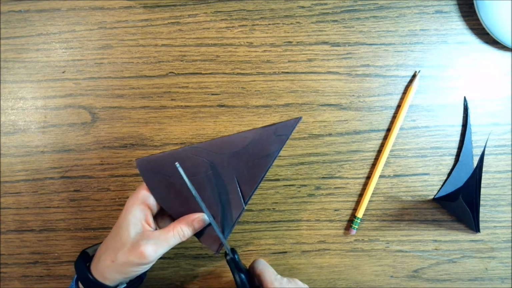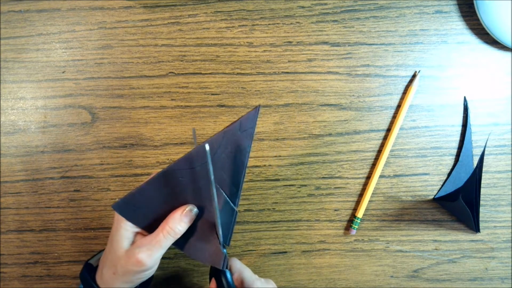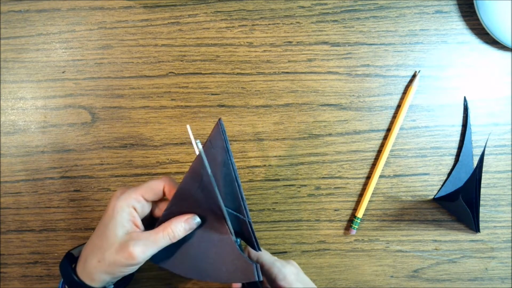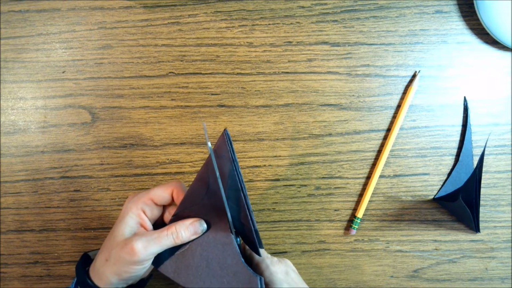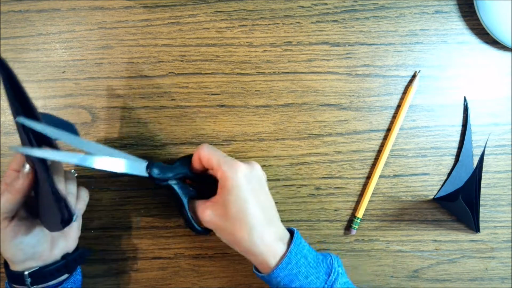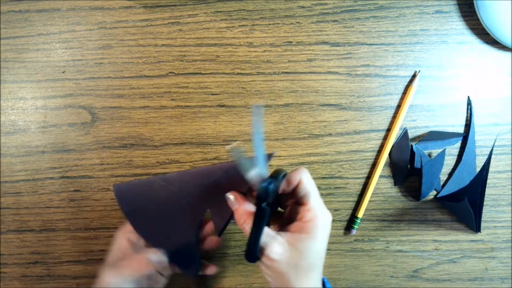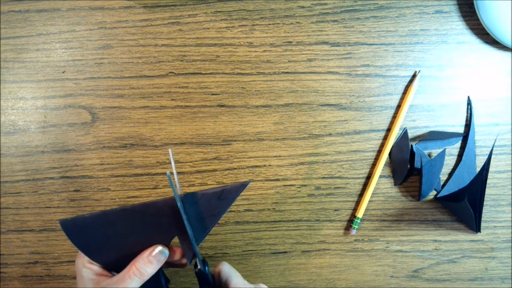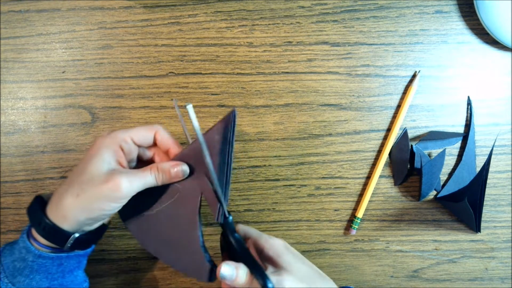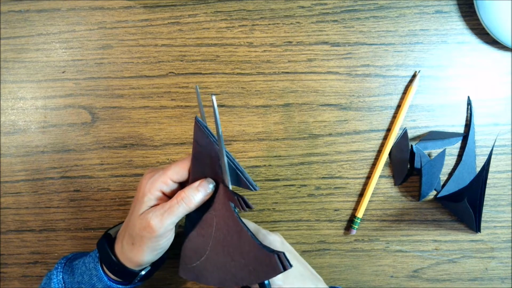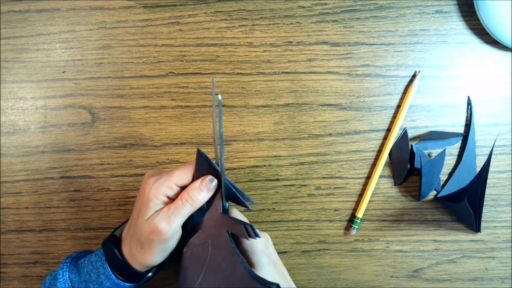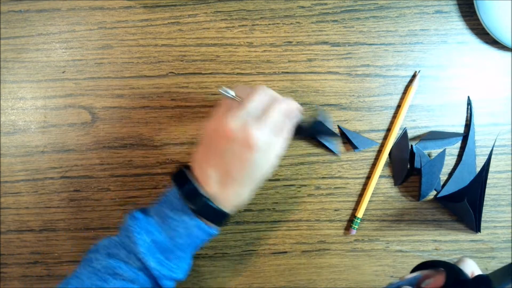Once you are done drawing all of your shapes, the next thing you're going to do is cut out those shapes using scissors. Be very careful, keep your papers tight together. If you go off the lines that you originally created, that's fine, just leave it be.